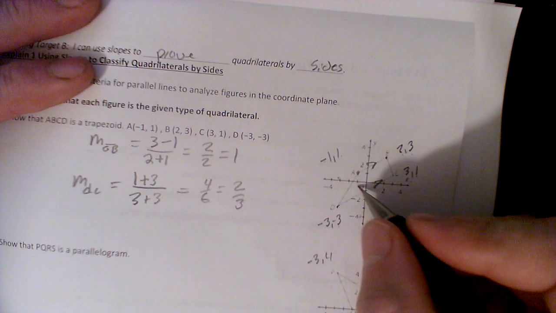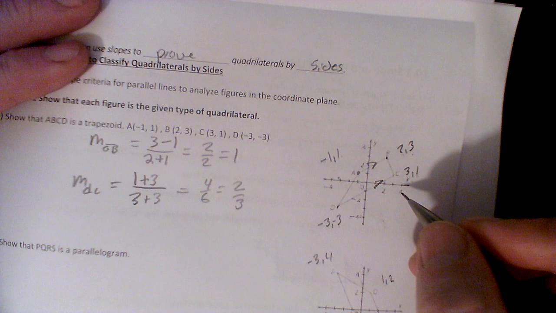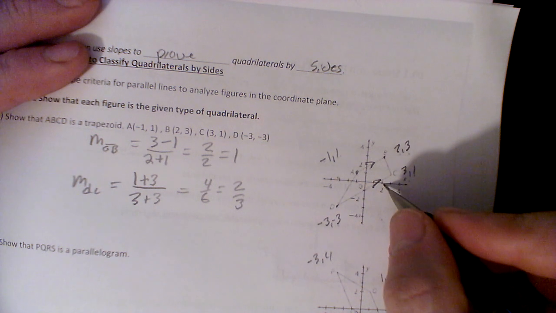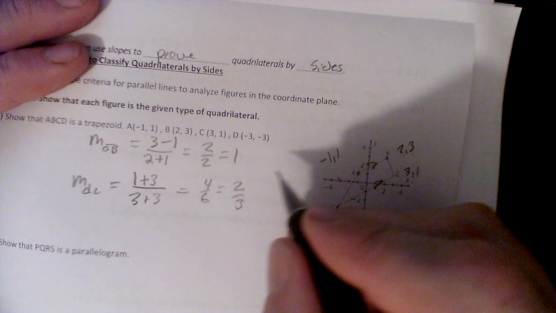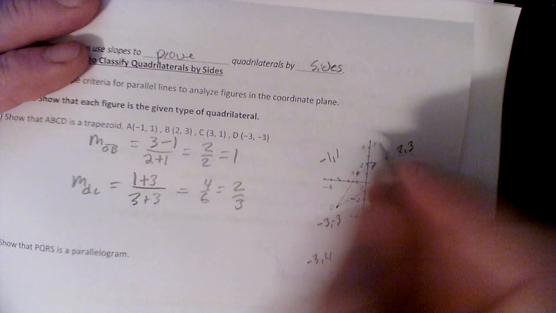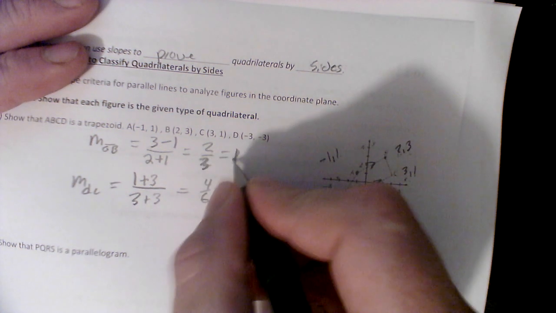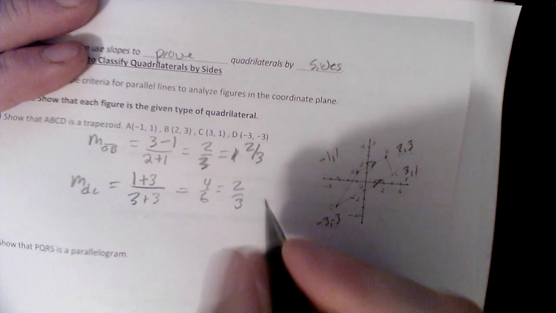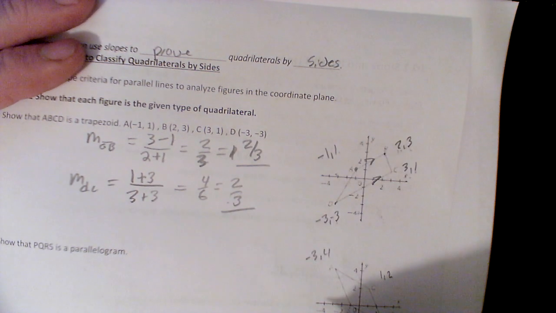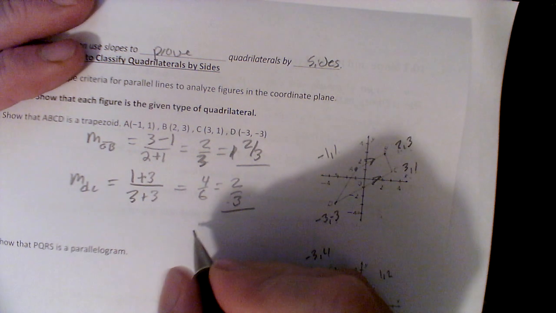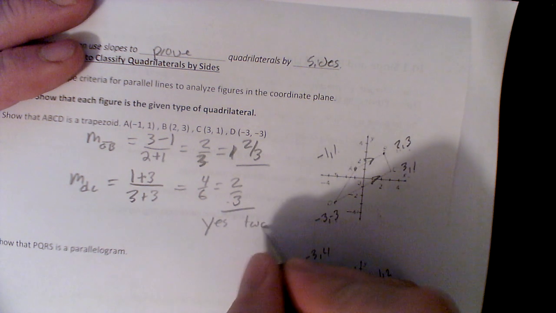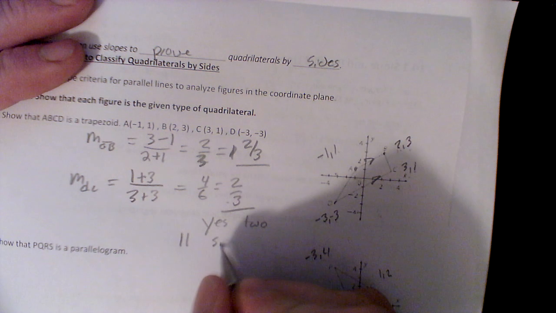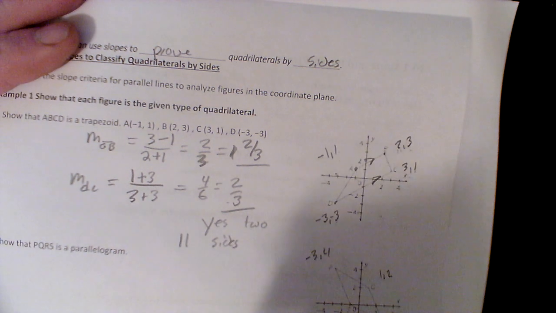Let me see. That's negative 1, 1, and that is 2, 3. So 3 minus 1 is 2, and 2 minus negative 1 is 3. So there we have it. I made a math error, but these two have the same slope. So same slopes mean that it is a trapezoid. Yes, 2 parallel sides.